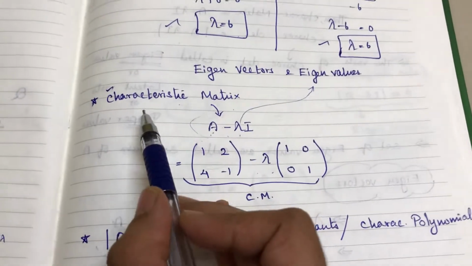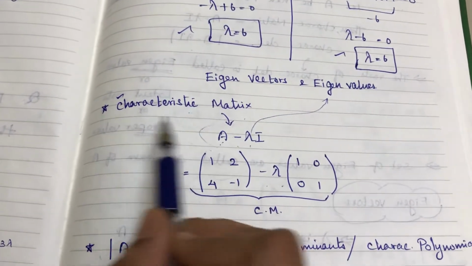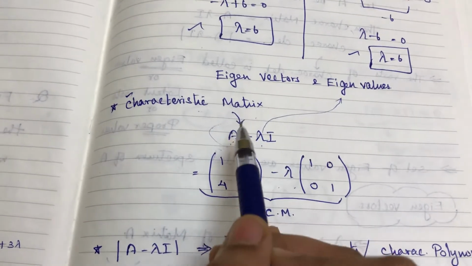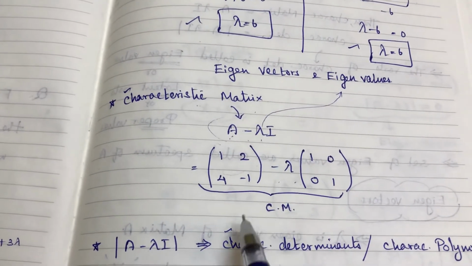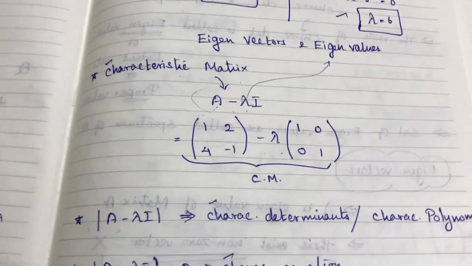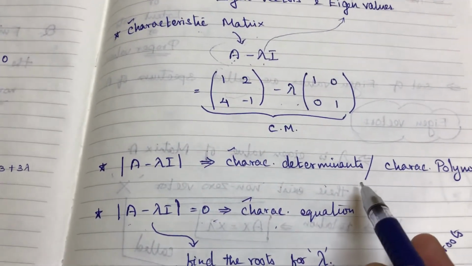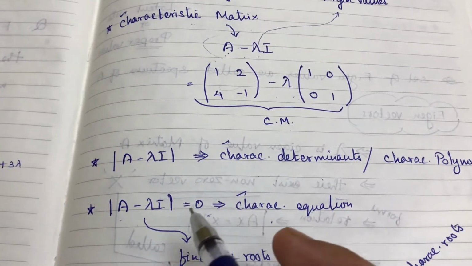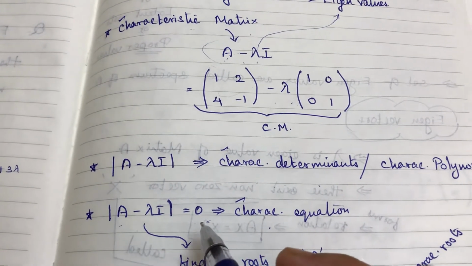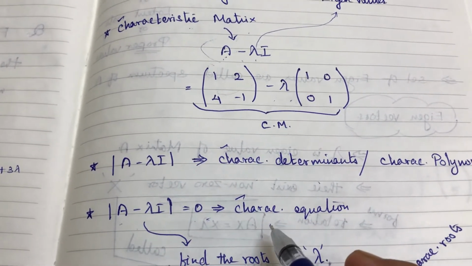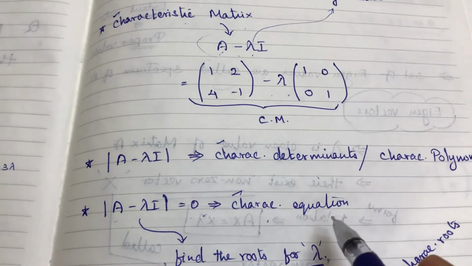So first we found the characteristic matrix. After taking its determinant, we get the characteristic determinant. After equating this determinant to 0, it becomes the characteristic equation.